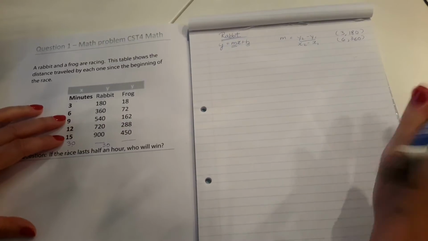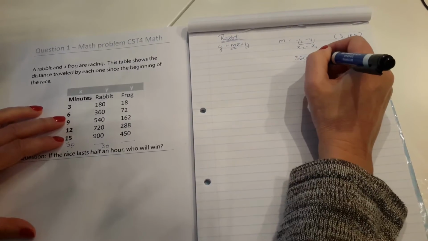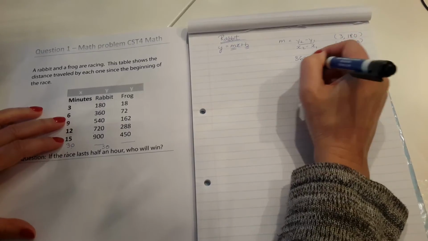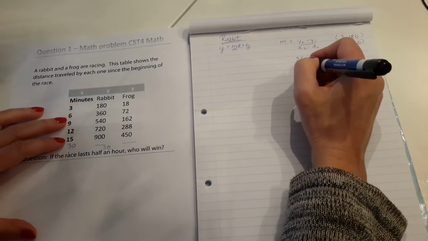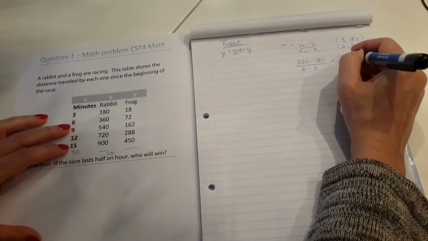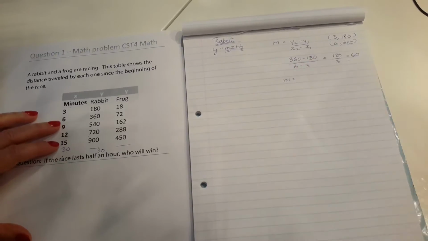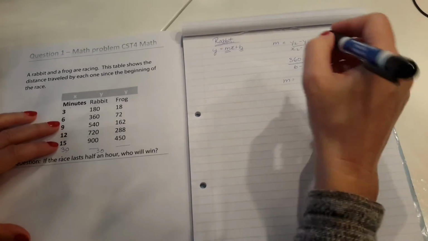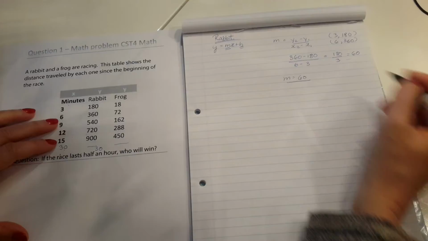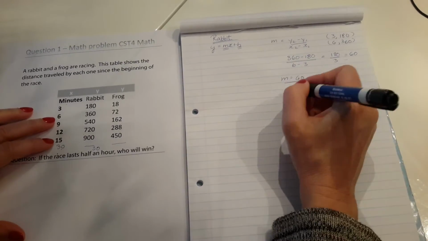Okay, so everything's clear. So now here we go. So we write down the values here for the y's and for the x's at the bottom, and we get here 180 over 3, which is equal to 60. So here we've already found out that our slope, our m, is 60. The next thing to find is our initial value here, so our b.